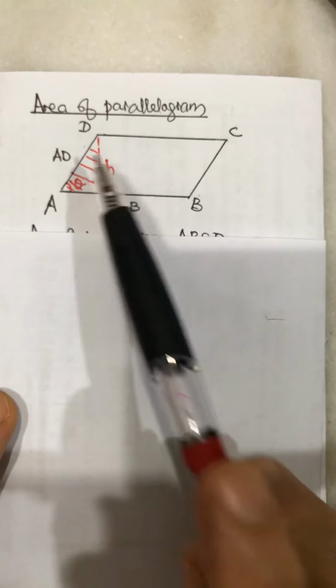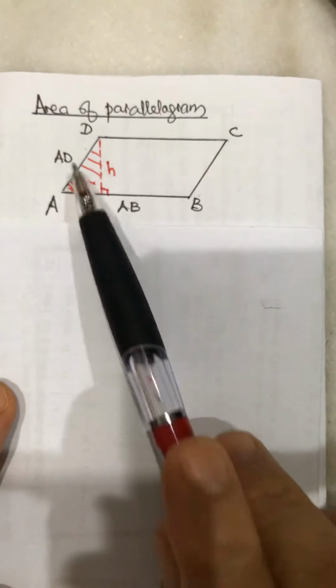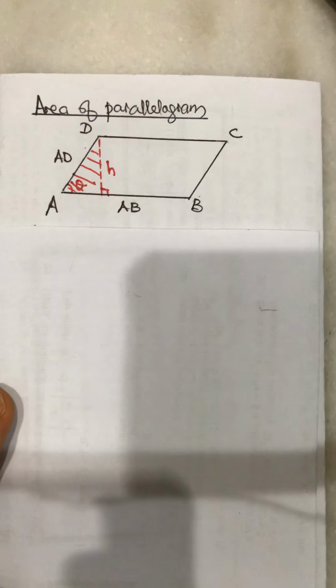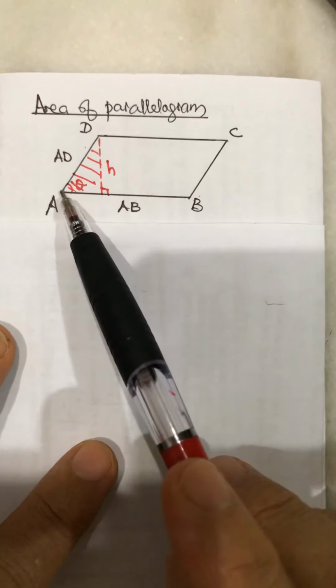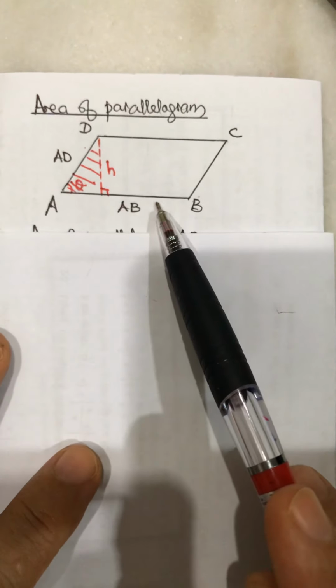So here this is not vector. I just revise with you what you have learned in your lower form. I think in form 1 or form 2 you came across this. So this is not vector, this is just a normal line. It's the length AB and AD. Form 1, I think you learned this.